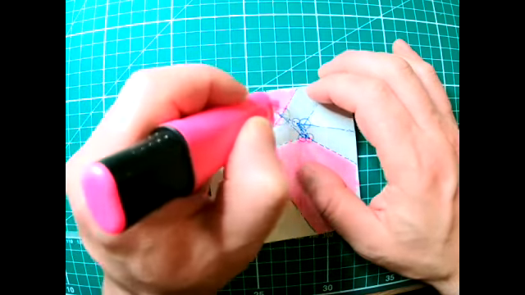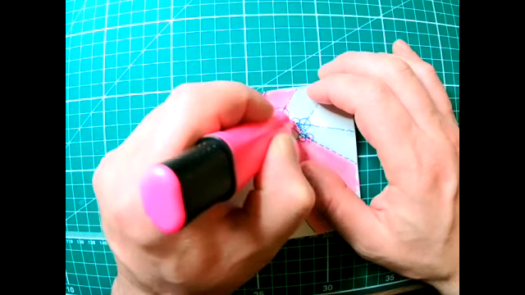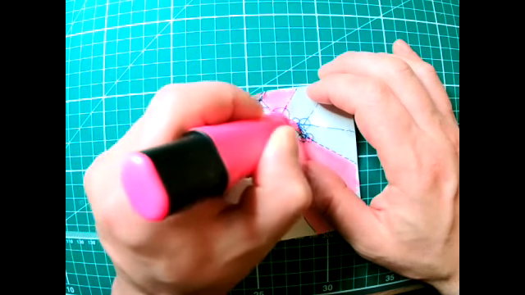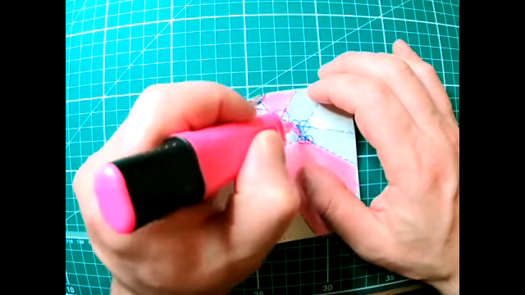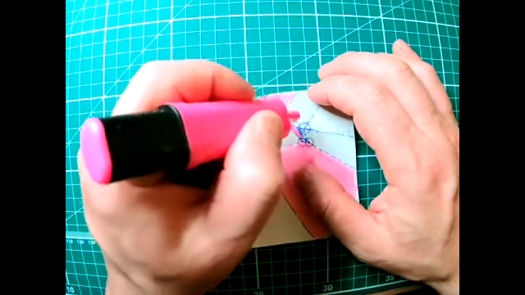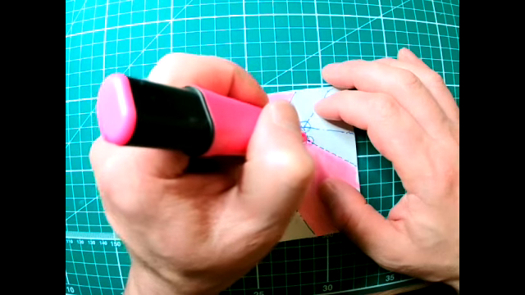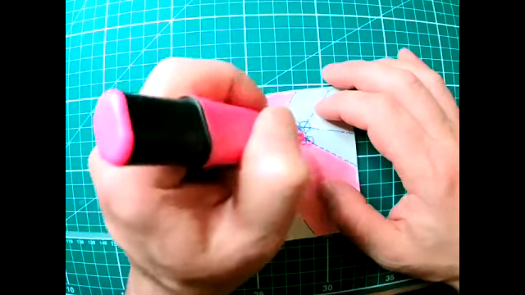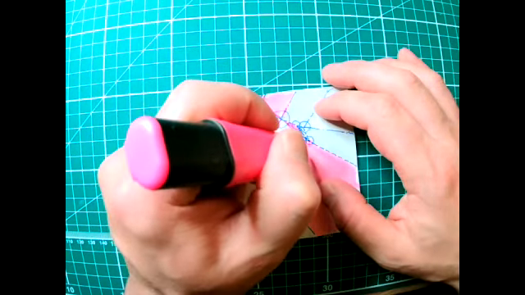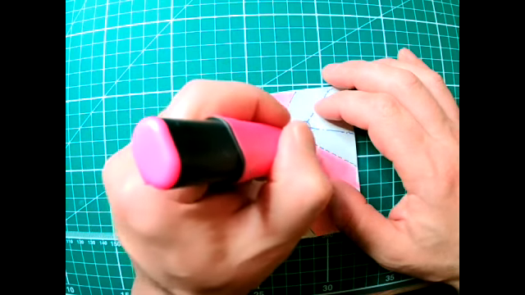Pink, white, pink, white, pink. Okay, so that's good. That's pink. Right. Pink, yeah, that's good.